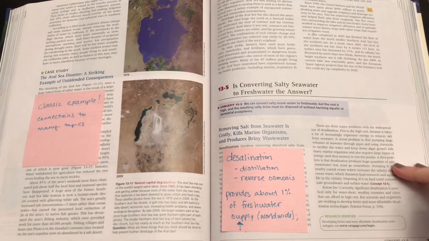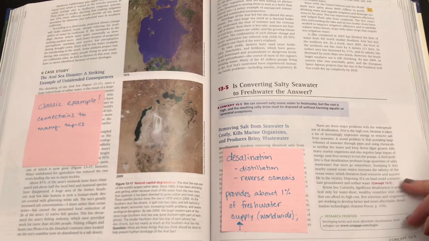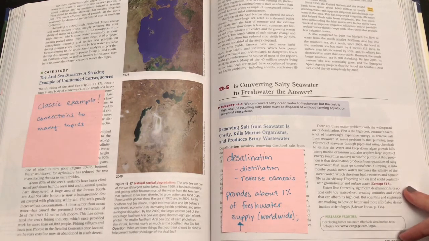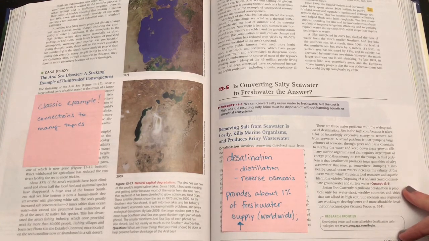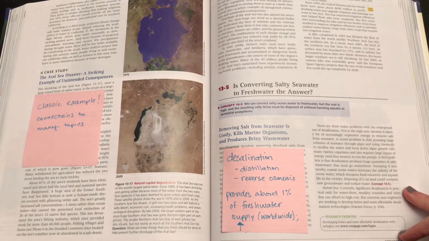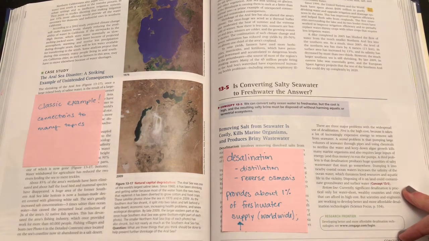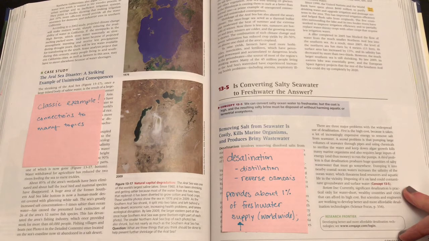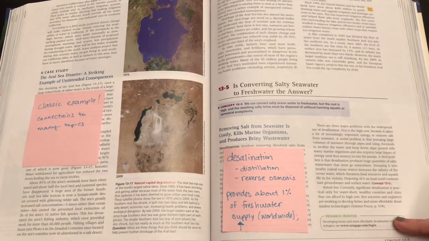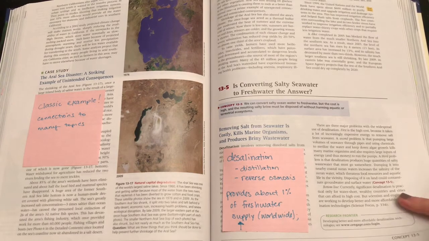We can also, so 97% of our Earth's water is salt water. Can we remove the salt from that water? That's desalination, which can happen through distillation or reverse osmosis. As you can see right here from this headline, it's costly, it kills marine organisms, and it produces a really briny, salty wastewater. Right now, it provides about 1% of fresh water supply in the world.